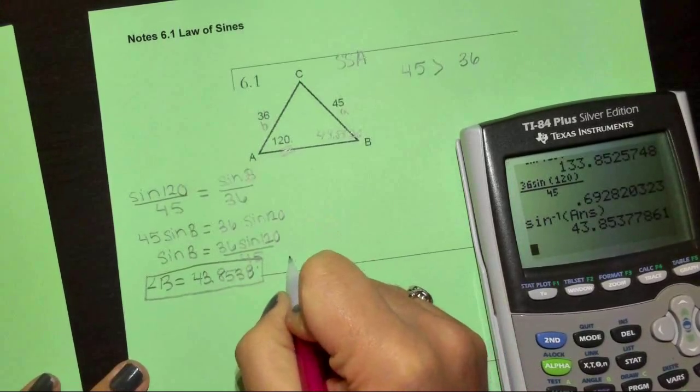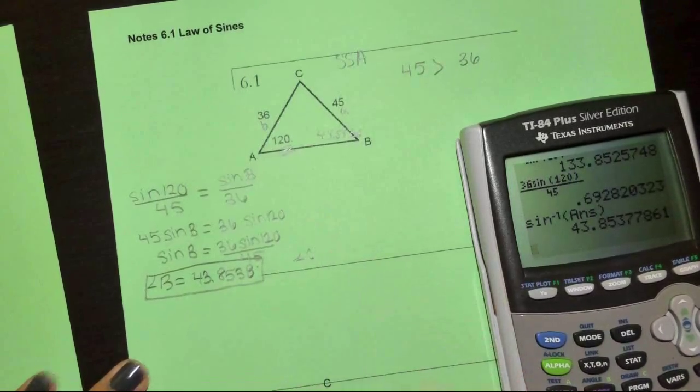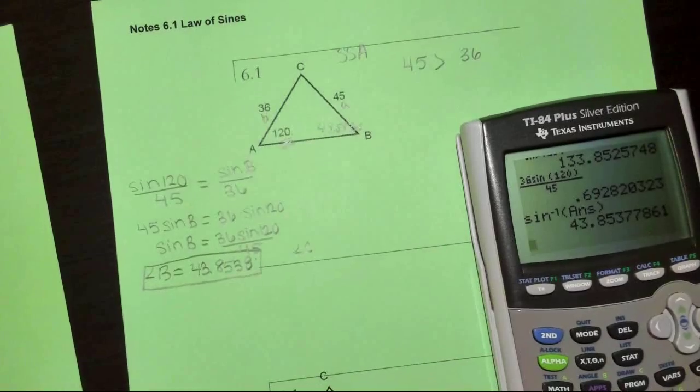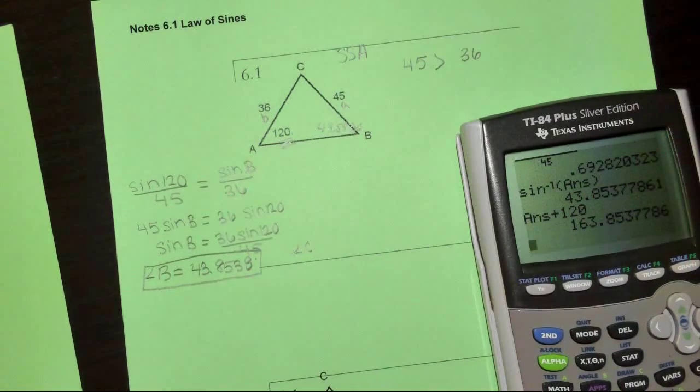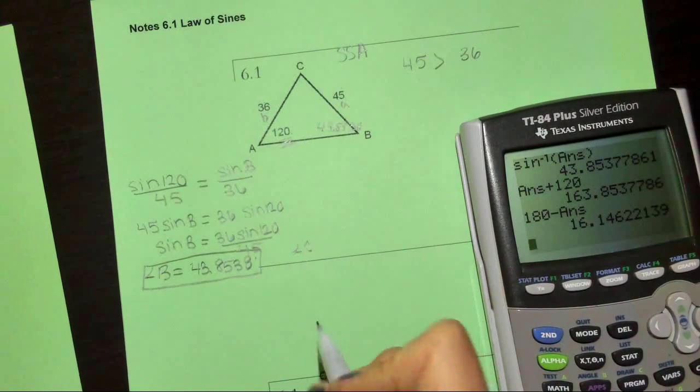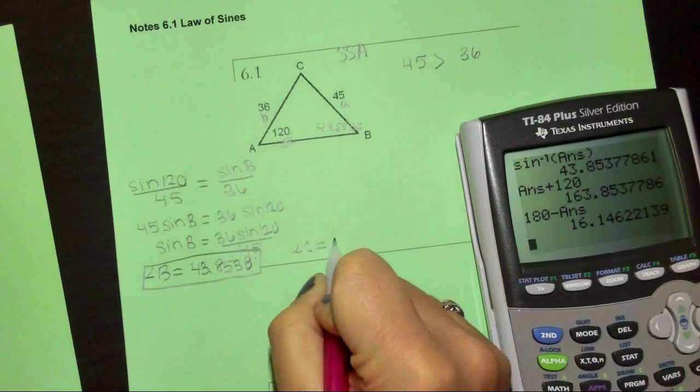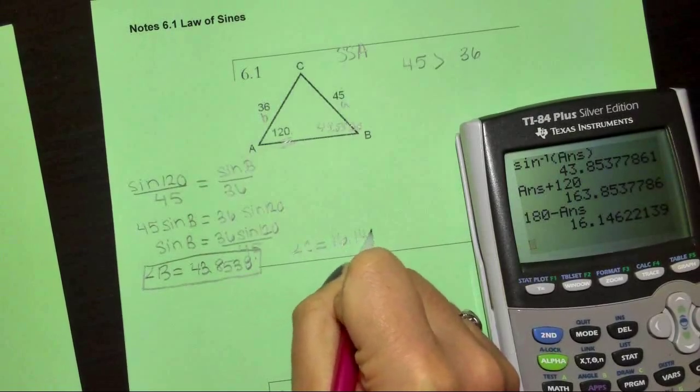If I want to find out what the measure of angle C is, I don't need to use the law of sines. I can just take 43.85 and so on, add 120, and then subtract that from 180 to get that angle C is going to be 16.1462.